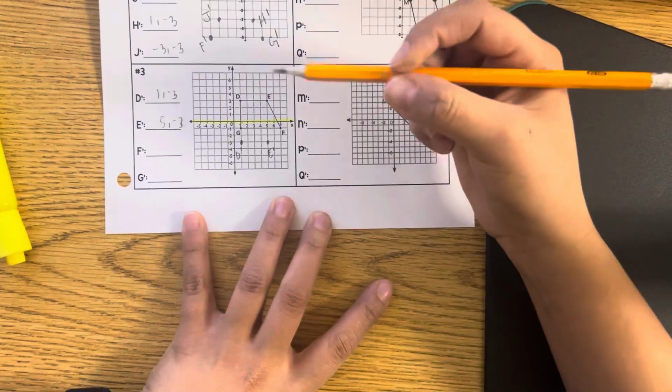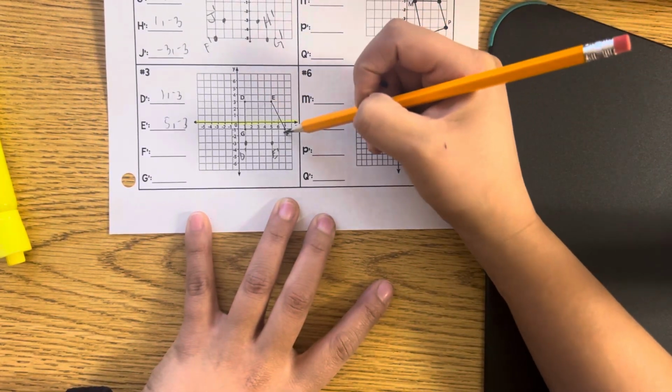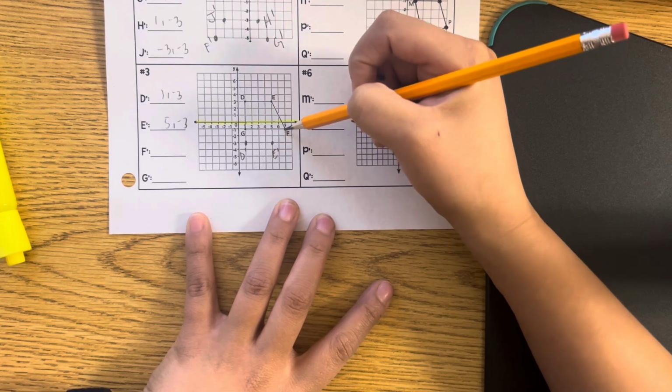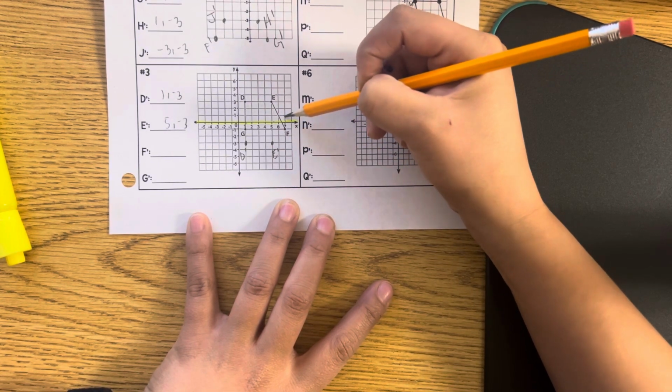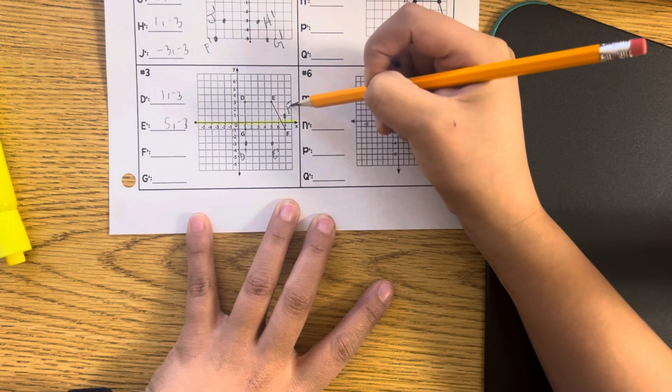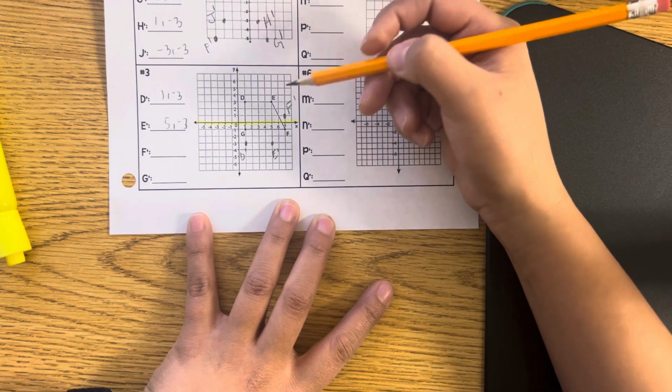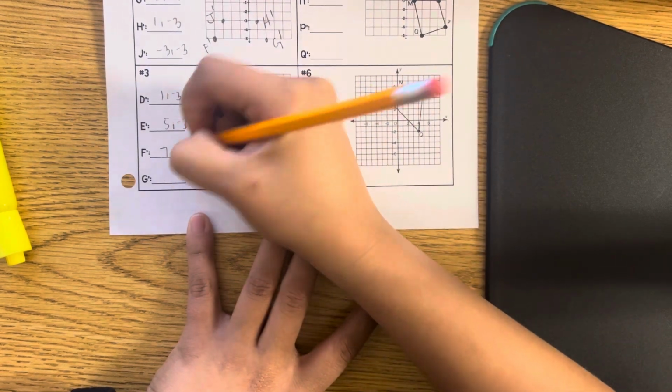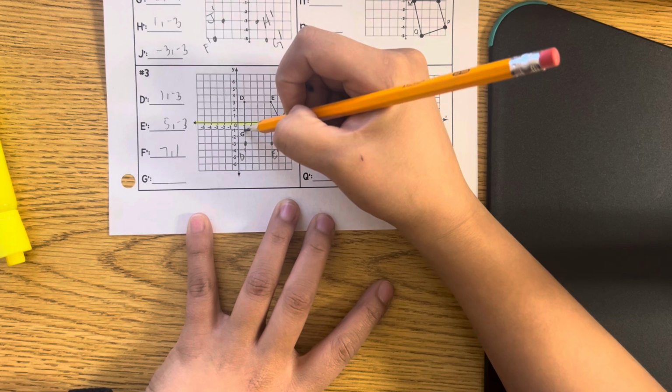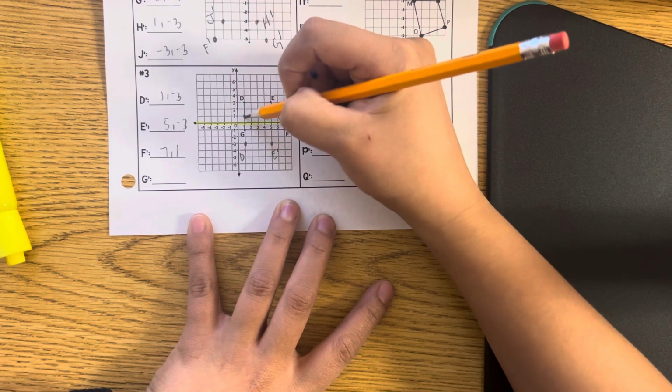But what's strange about G and F, or let's start with F, is notice that it's below the x-axis. So the mirror is actually going to be above the x-axis. So it goes in the opposite direction. So think of it like flip-flopping. So this one is actually 7, 1. Same thing with G. It starts below the x-axis, so it's actually going to end above the x-axis.